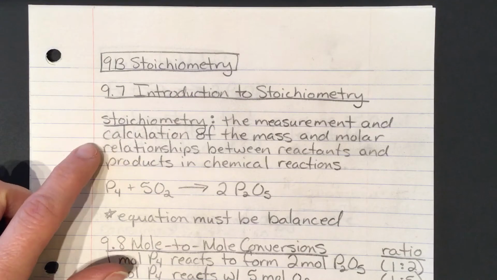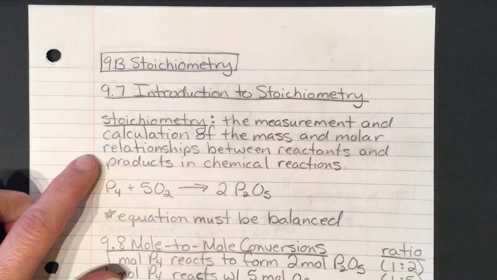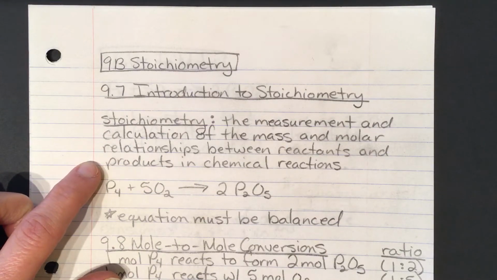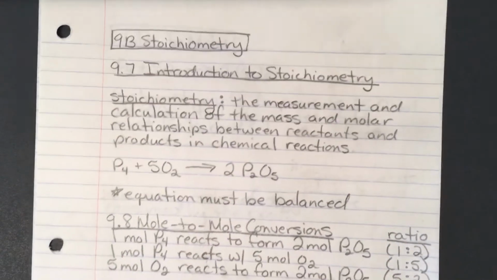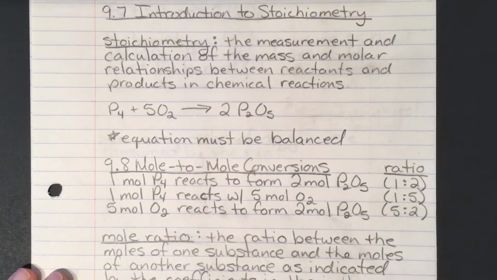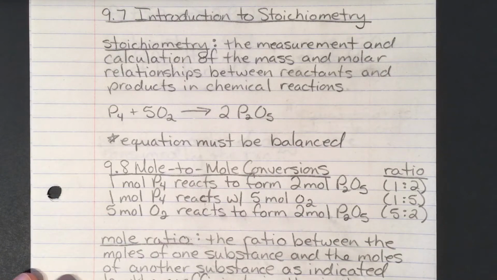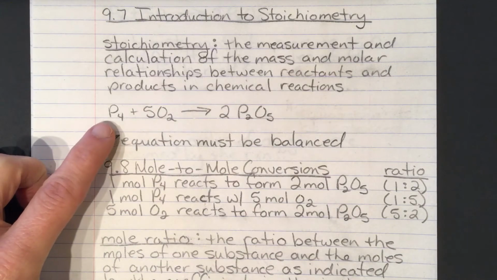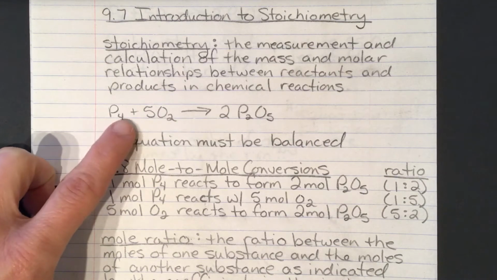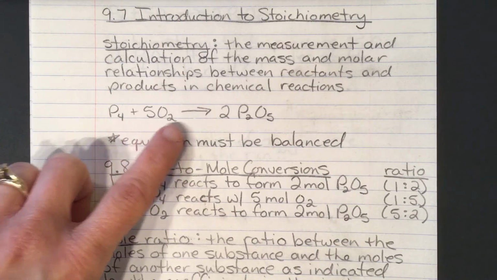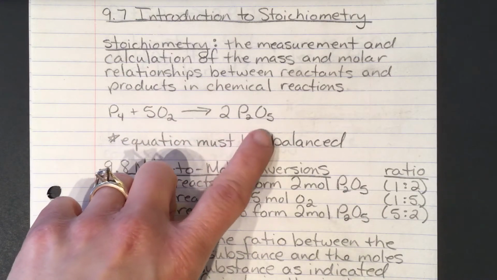Stoichiometry is the measurement and calculation of the mass and molar relationships between reactants and products in chemical reactions. Now, for this, we always have to start out with a balanced equation. That's why we learned about these in Chapter 8, and it was so important, because when we're doing stoichiometry, we must have a balanced equation. And we see here, I have a balanced equation. I have P4 plus 5O2 yields 2 P2O5.